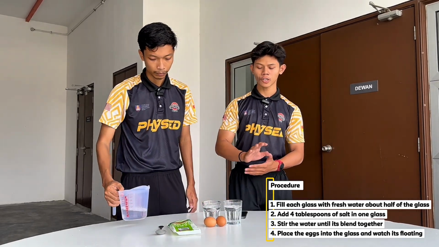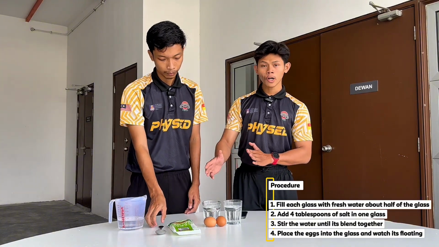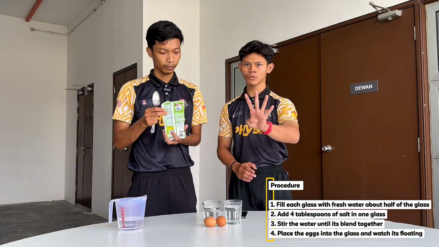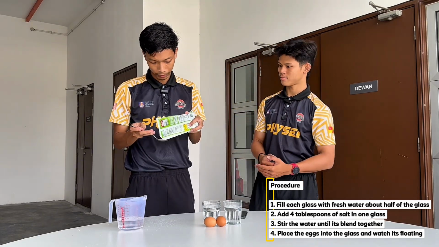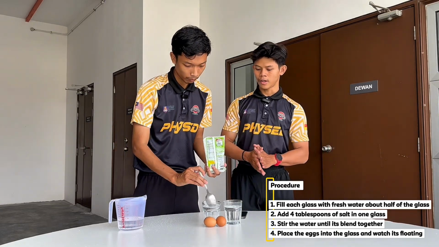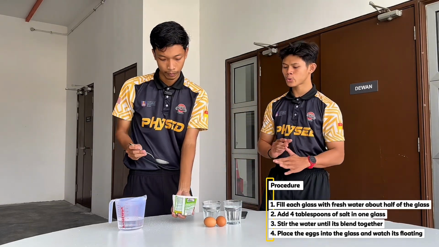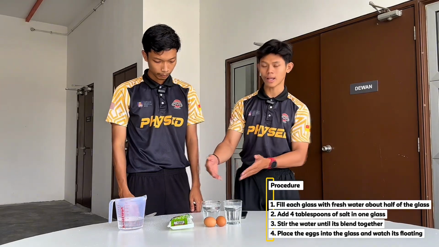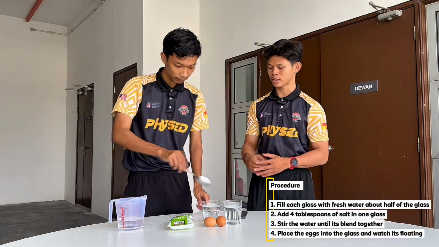For the second step, in one of these glasses, we need to add 4 tablespoons of salt. Right after that, we need to wait a few more minutes to let the salt dissolve in the water.